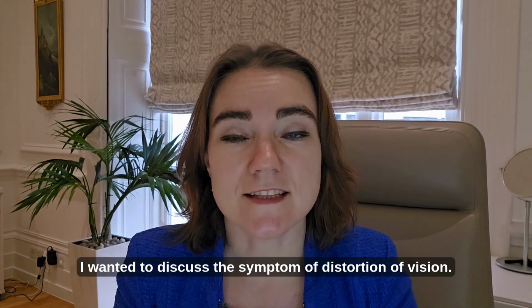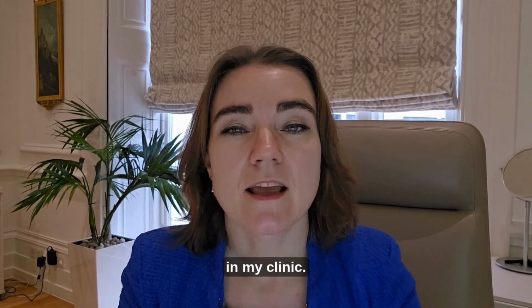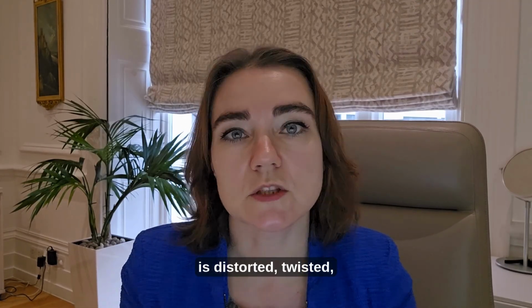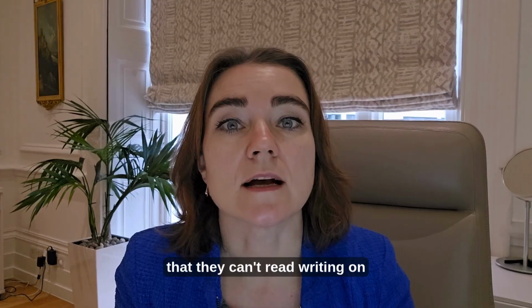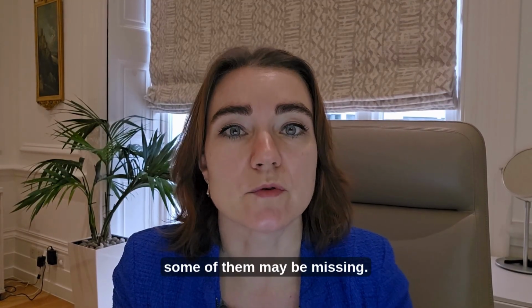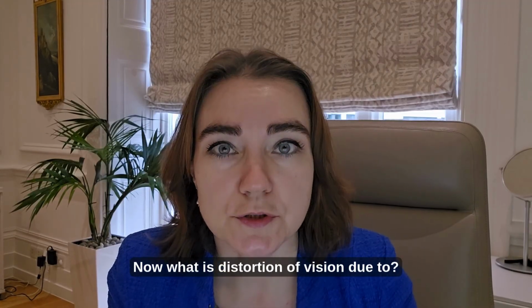I wanted to discuss the symptom of distortion of vision. This is one of the common things that I see in my clinic. Patients come in complaining that their vision is distorted, twisted, that they can't read writing on a page because the letters are jumbled about, or some of them may be missing. Now, what is distortion of vision due to?